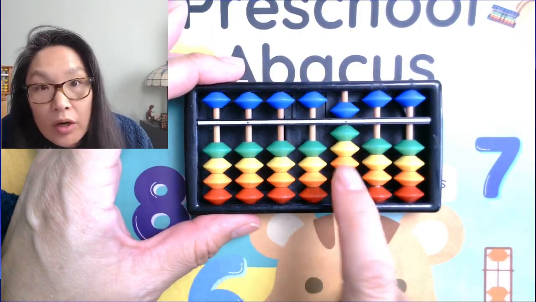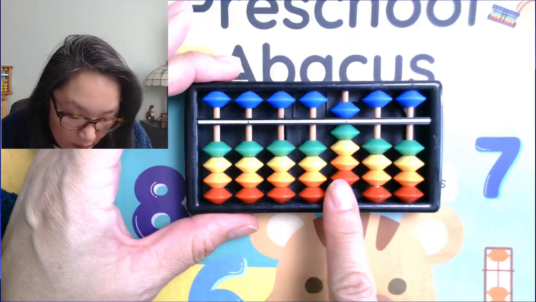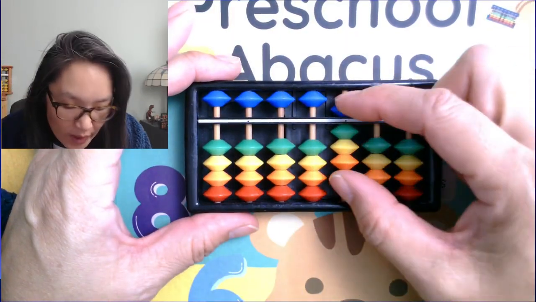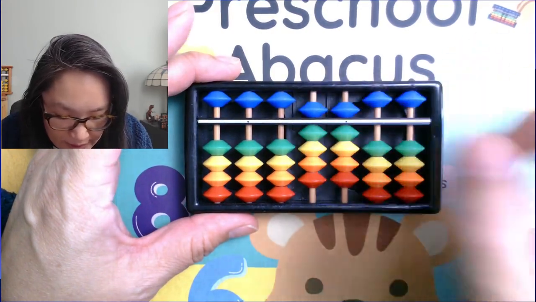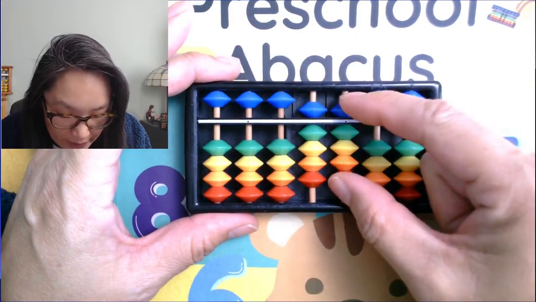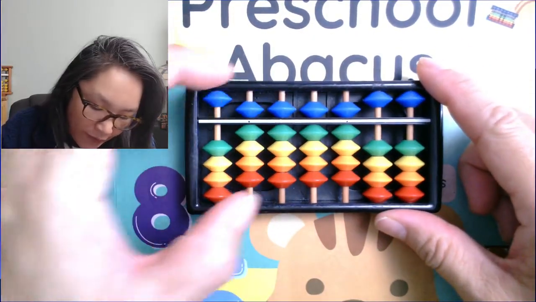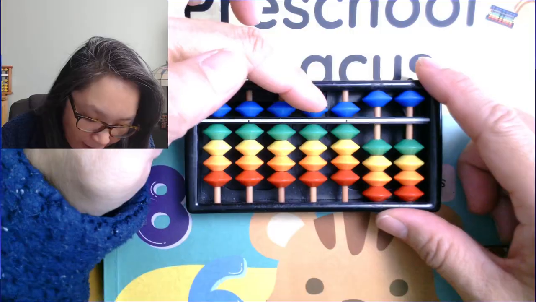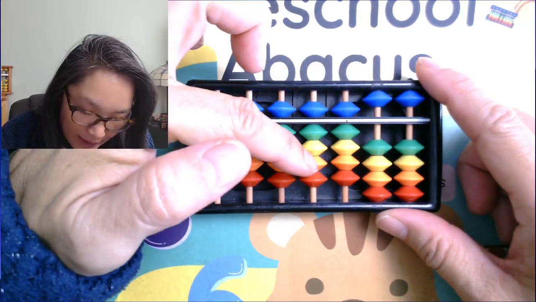The columns are just like place values. So we have our ones, our tens, our hundreds, our thousands, our 10,000. When we look, this is 9. This is also 9, but it's a different column. Each column will have a value of 9, no matter what. 9, 9, 9, 9, 9. We have 5, 6, 7, 8, 9.